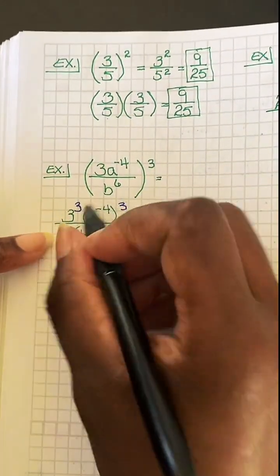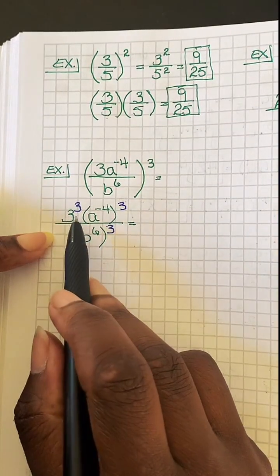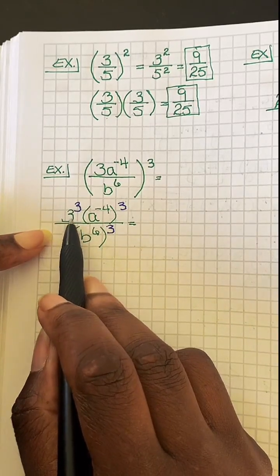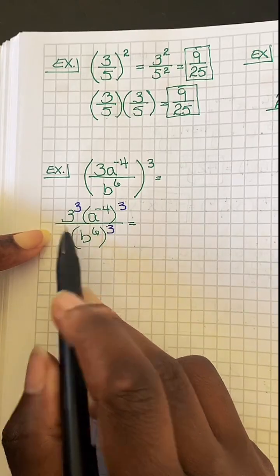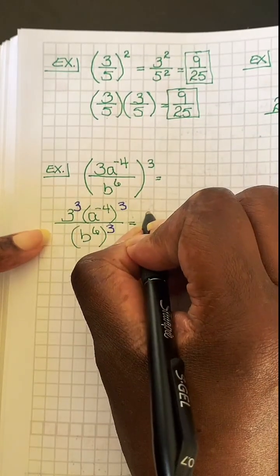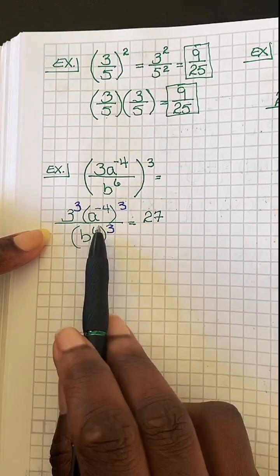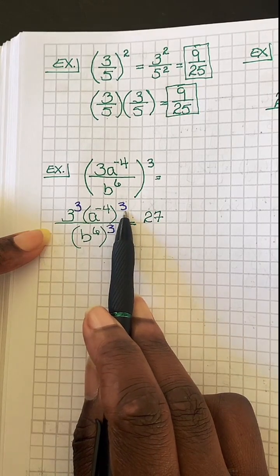Okay? So we're doing 3 raised to the third power. That is not 9. Stop it. 3 to the third power is 3 times 3, which gives me 9, and 9 times 3 gives me 27. Now you have this negative 4 raised to the third power.